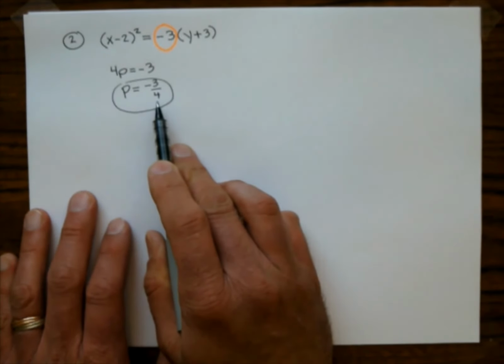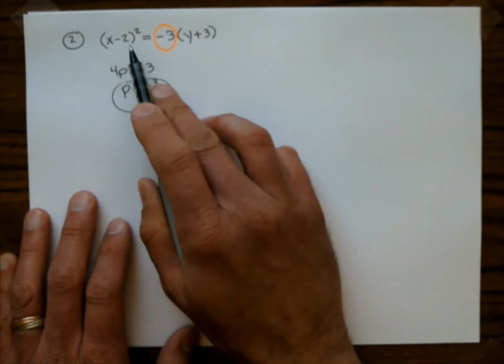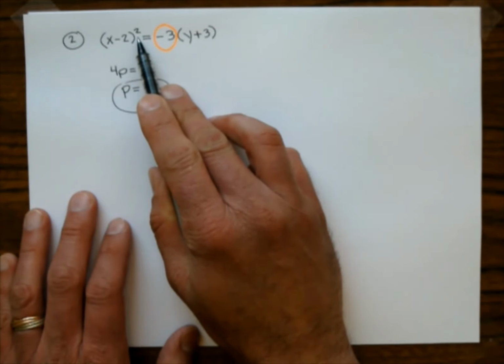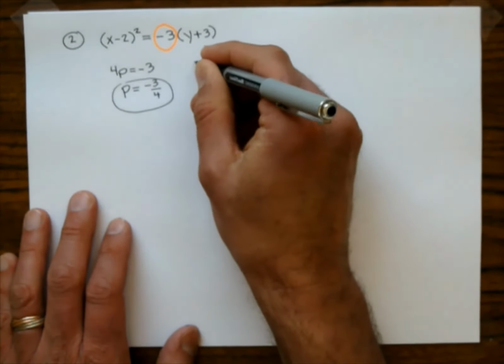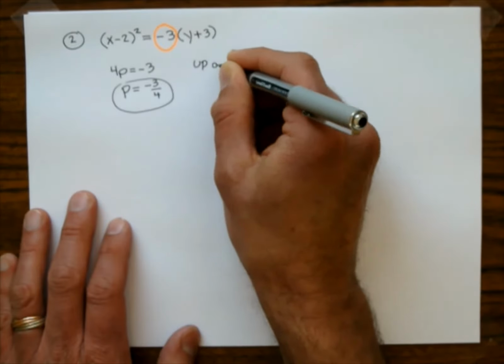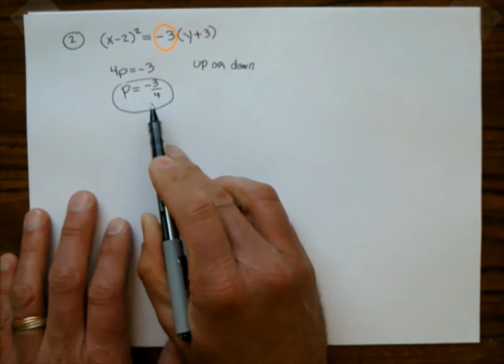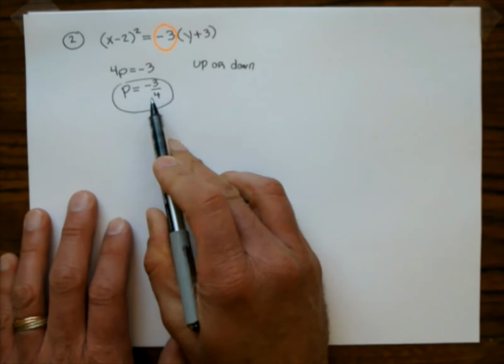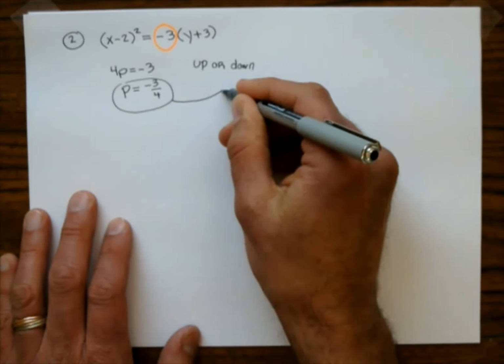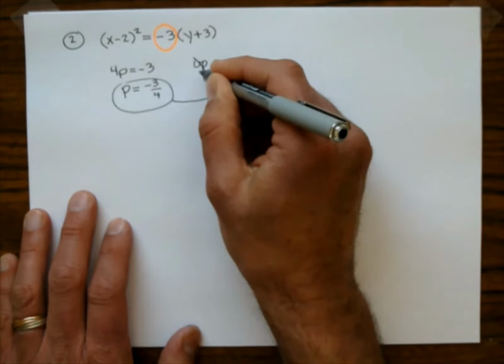And before we move on to the vertex and all that stuff, we see that the x has a squared on it and the y doesn't. So this parabola will either open up or down. And because p is a negative number, it means that the parabola opens down.